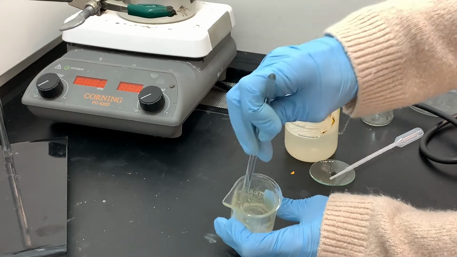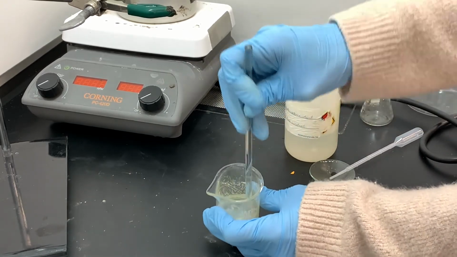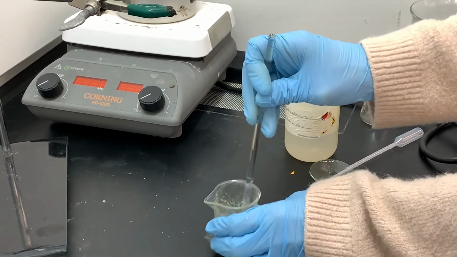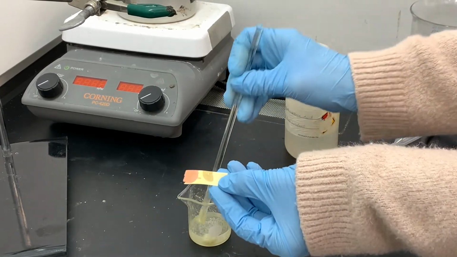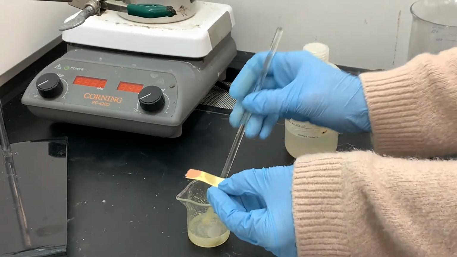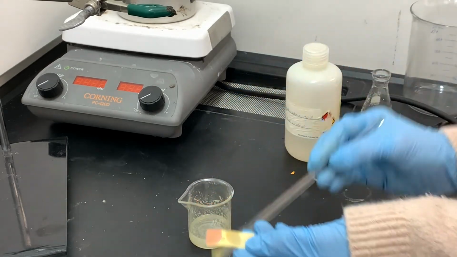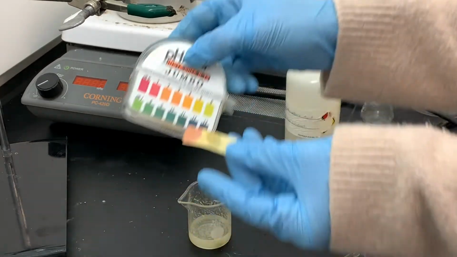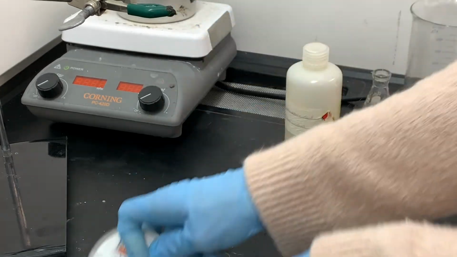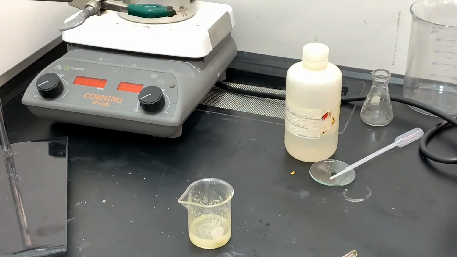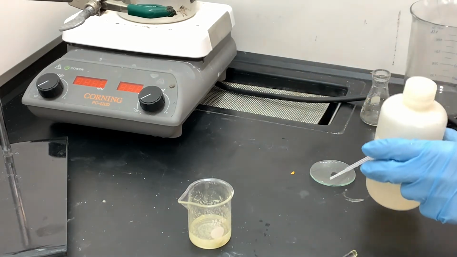I'm going to test the pH one more time, and this time I'm checking the pH to make sure that I still have my product, my benzoic acid product, protonated. So I want to get the pH really low again, back down to around 2. I'm looking for that reddish pink color. It looks a little bit too basic. The pH looks a little bit too high.